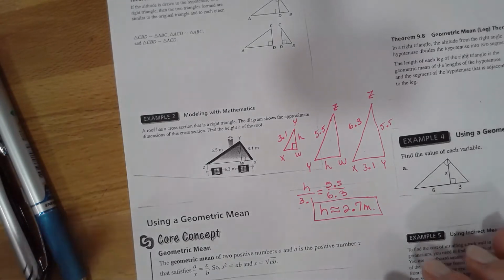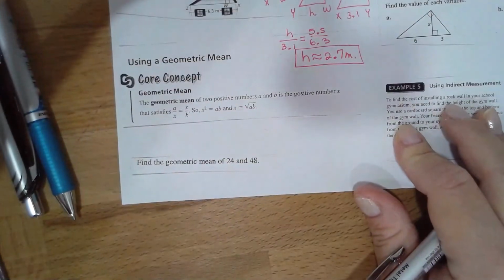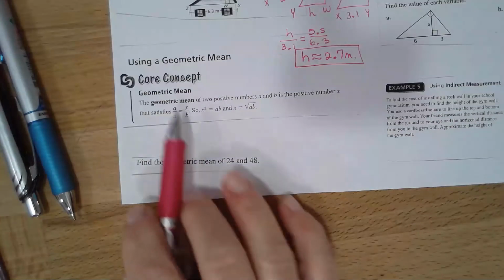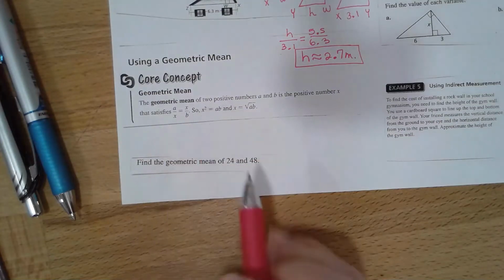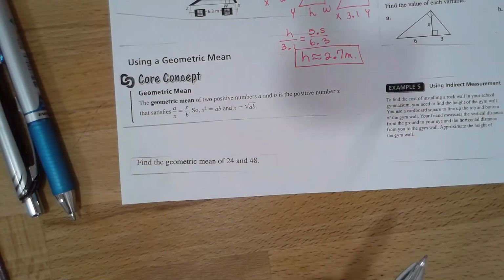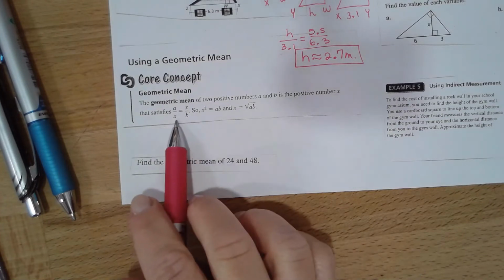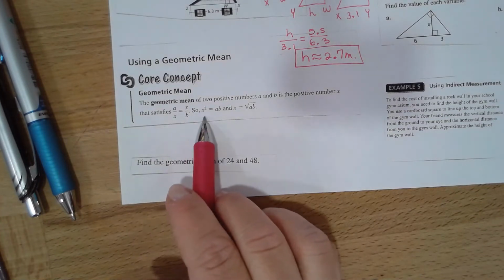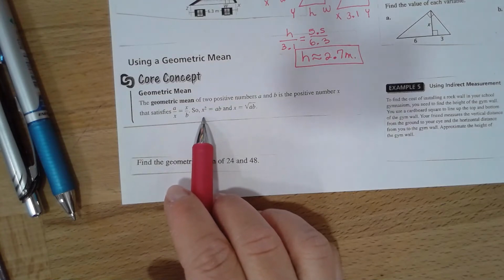Okay, so let's talk about what a geometric mean is. I don't know if you guys have heard this before, but a geometric mean of two positive numbers, A and B, is the positive number x that satisfies this proportion. So x squared is equal to a times b, and x is equivalent to the square root of ab.